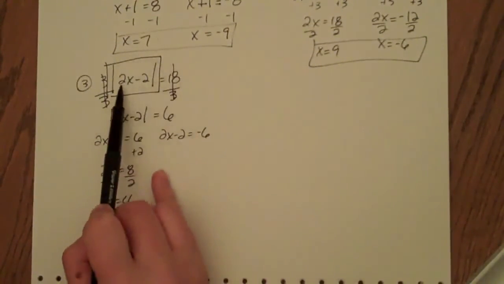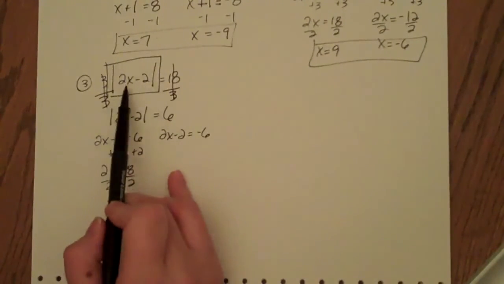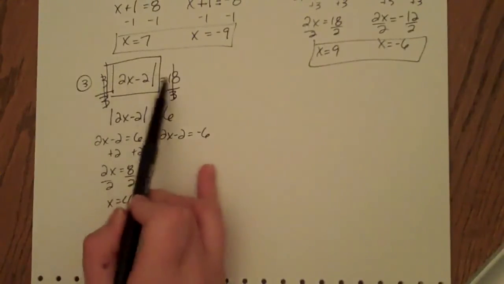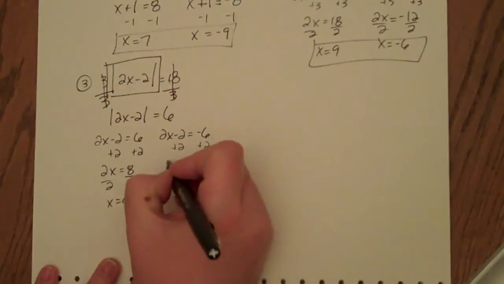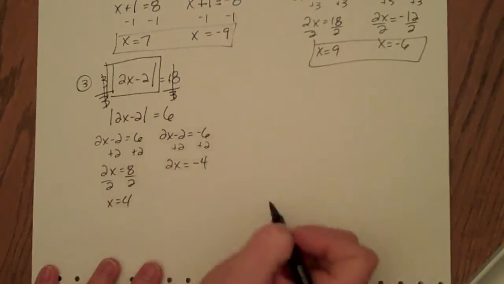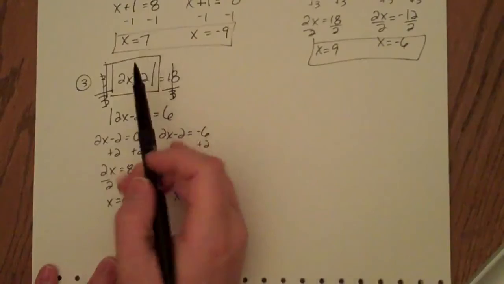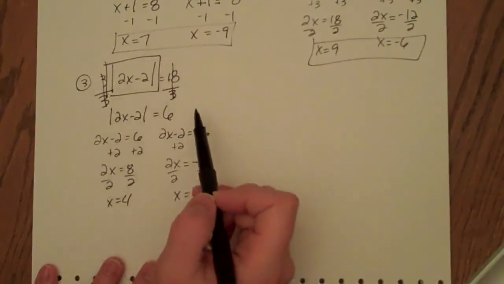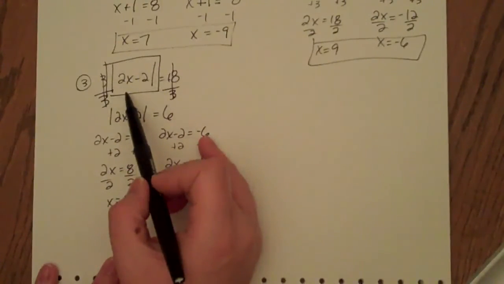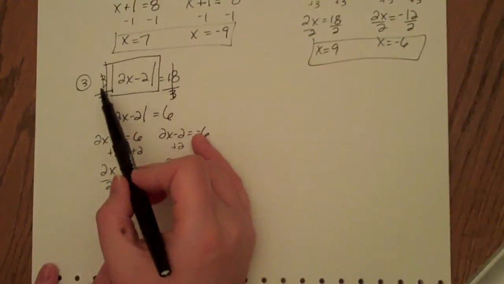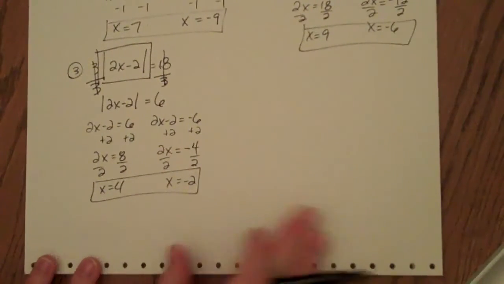Well, let's check that out. 2 times 4 is 8, minus 2 is 6. Absolute value of 6 is 6, times 3 equals 18. Now let's try this one over here. Again, we add 2 to both sides, so 2x equals negative 4. Divide by 2, we have x equal to negative 2. Let's plug that one back in. 2 times negative 2 is negative 4, minus 2 is negative 6. The absolute value of negative 6 is positive 6. Positive 6 times positive 3 is 18. So those are our two solutions.